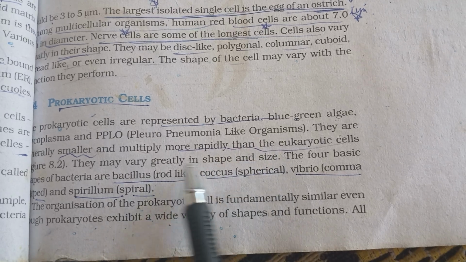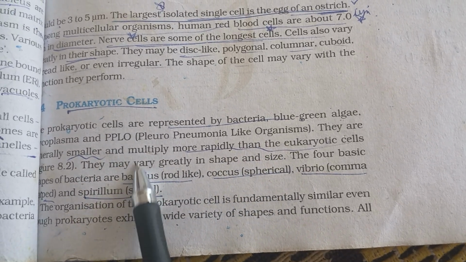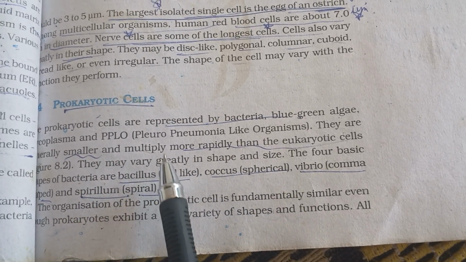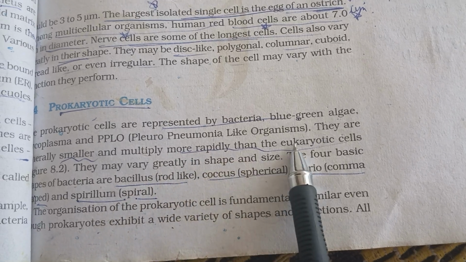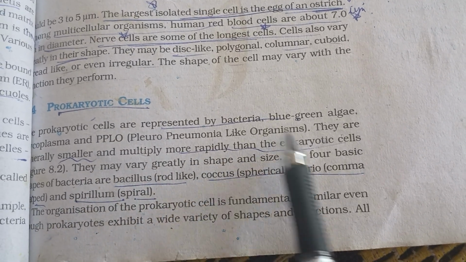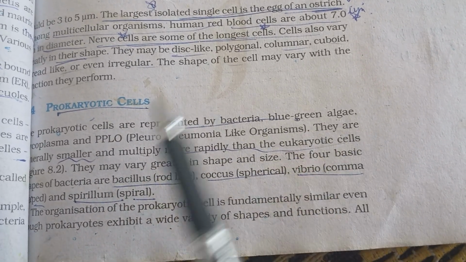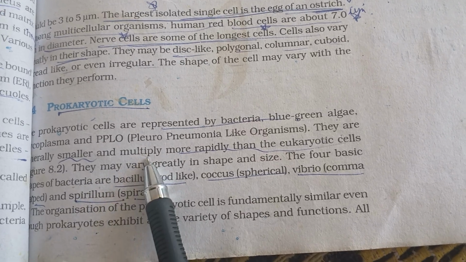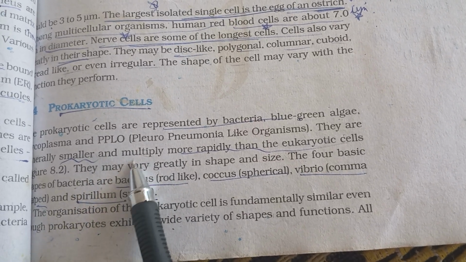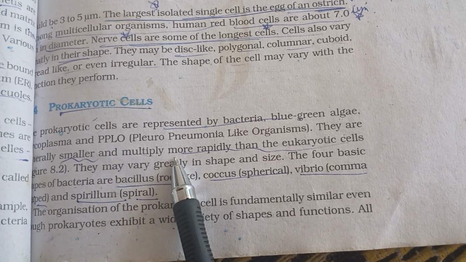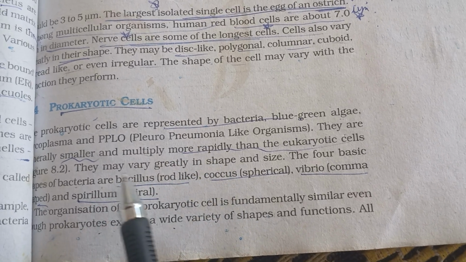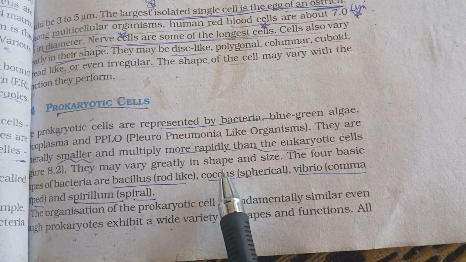They are generally smaller, like bacteria, which are very small, and they multiply more rapidly than eukaryotic cells, because eukaryotic cells undergo meiosis and mitosis. Prokaryotic cells multiply by binary fission, so they multiply rapidly, and they may vary greatly in shape and size.